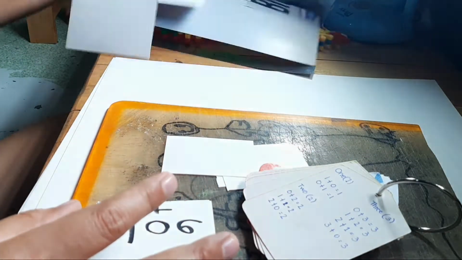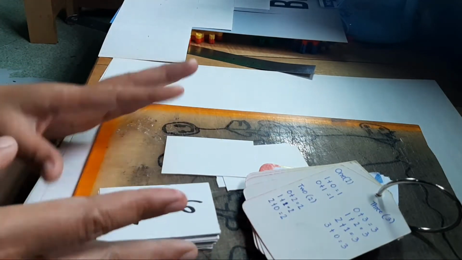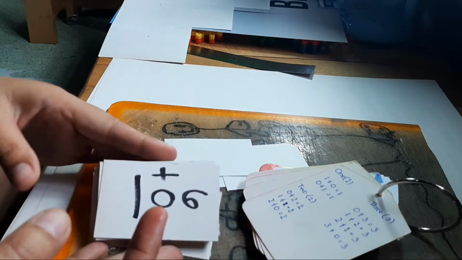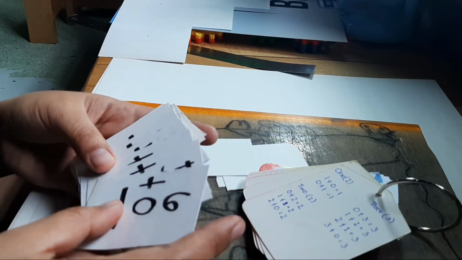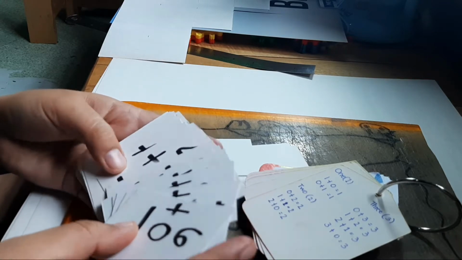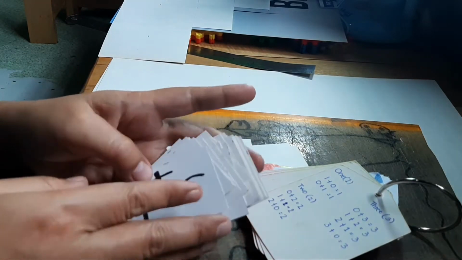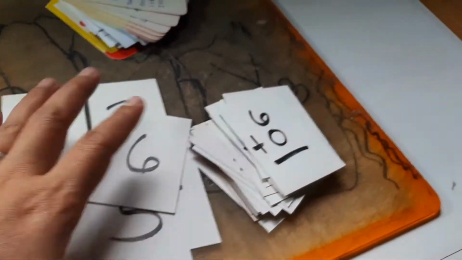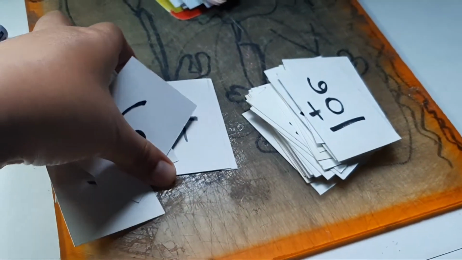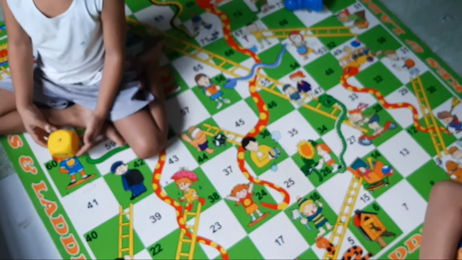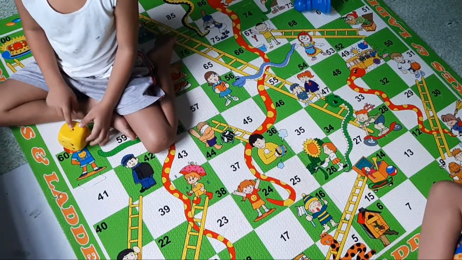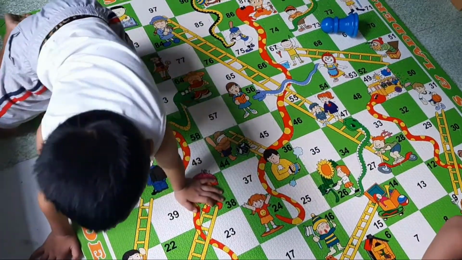So here is another UDL instructional material that I have been devising for the kids here at home to learn some math concepts enjoyably. Okay, bear with me. So for today, we're going to use this in playing this traditional snake and ladder board. Instead of using the dice, the rule would be kids will draw this one.